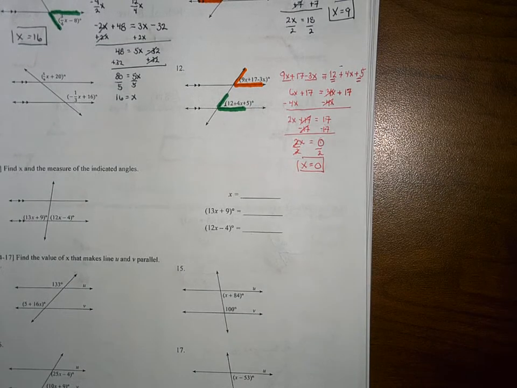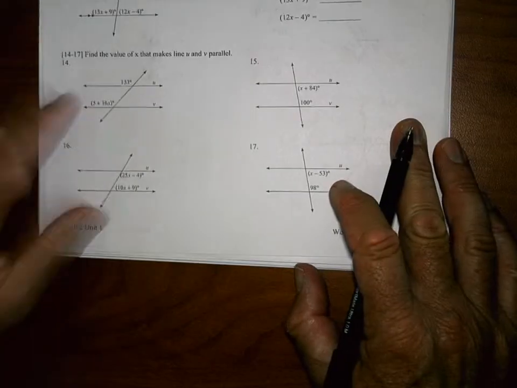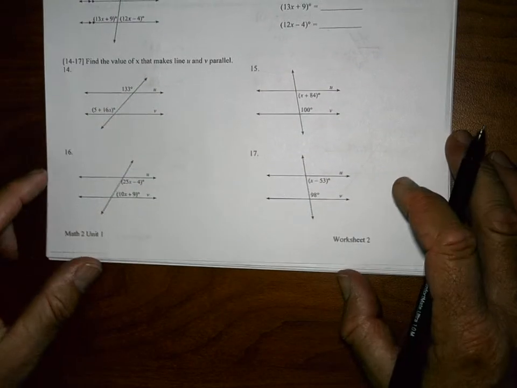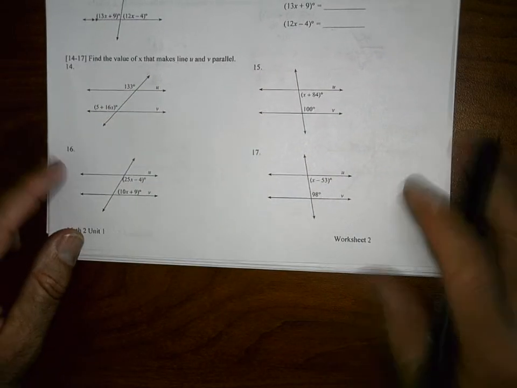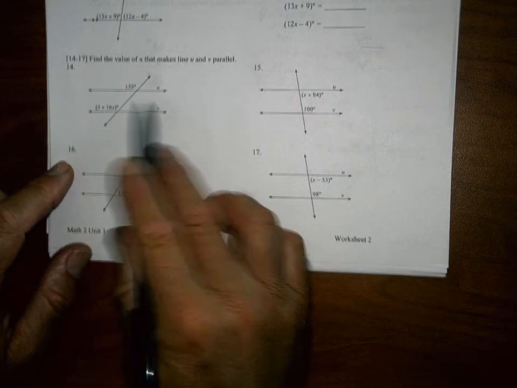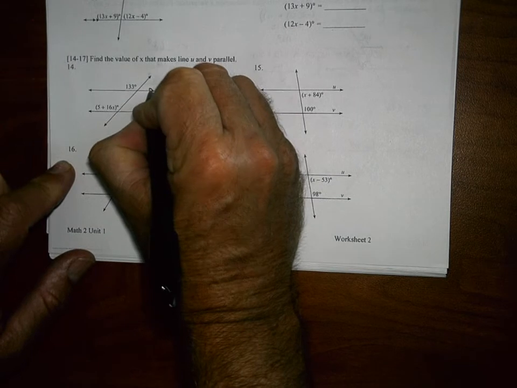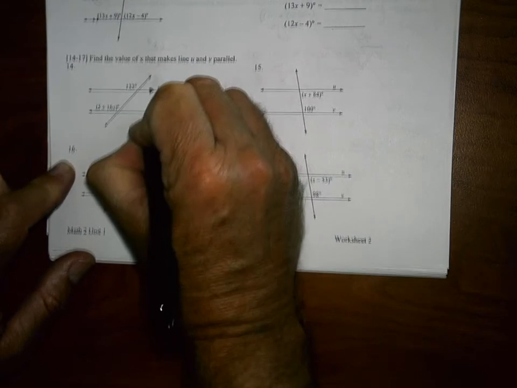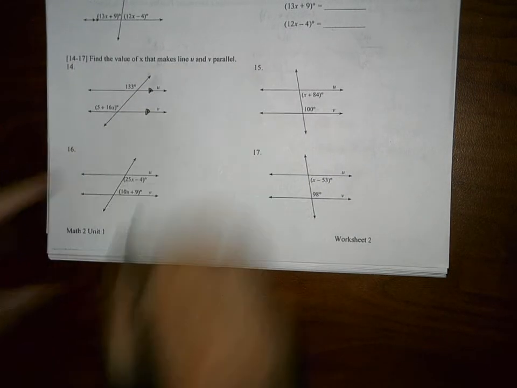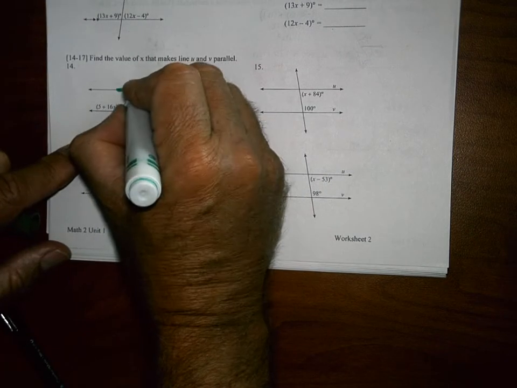Okay, number 14, the next problem here. So in number 14, we're doing the same idea as we were just doing in numbers 9, 10 and 12. We're going to find the value of x that's going to make the lines parallel. So the way that you want to look at these problems is you want to pretend that the lines are parallel, even though you don't really know it. And then you want to say, okay, because they're parallel, what's going to be true about the 133 degree angle?